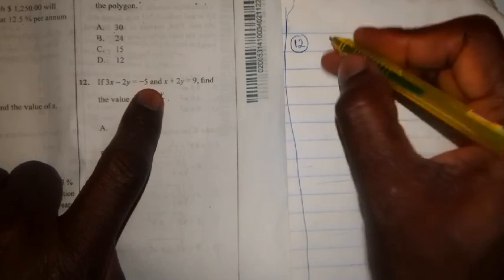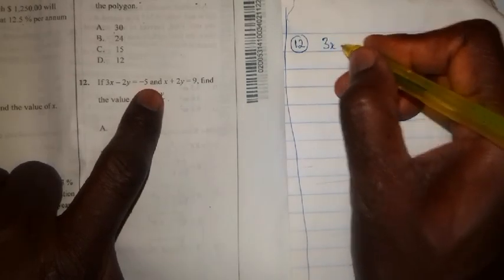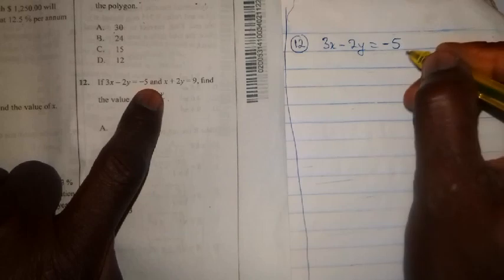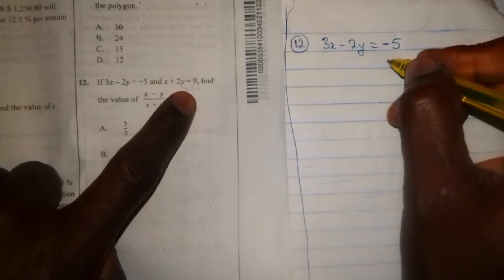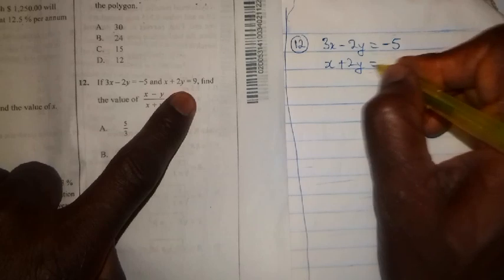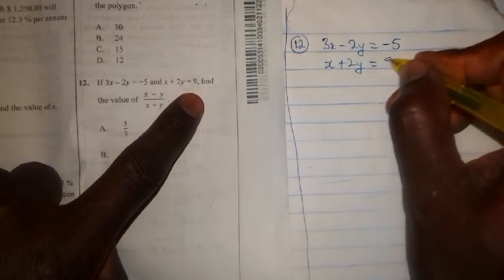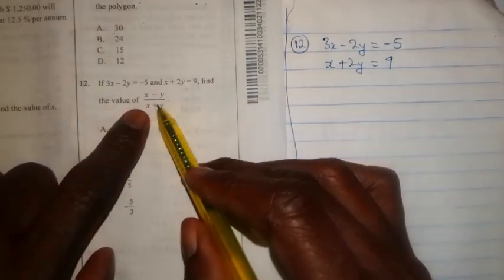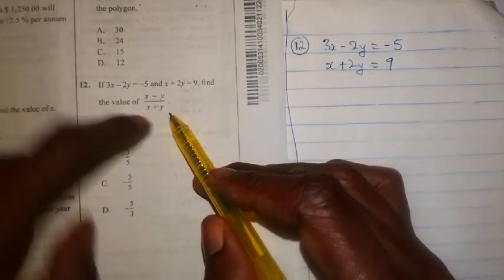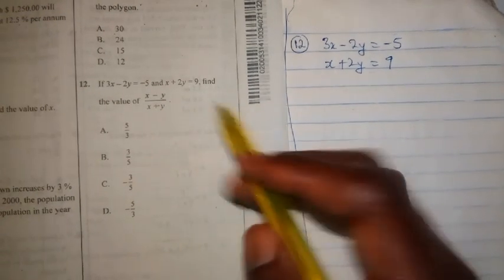Okay, question 12 says that if 3x minus 2y equals minus 5, let's write it out. 3x minus 2y equals minus 5, and x plus 2y is equal to 9. Then we are asked to find the value for x minus y over x plus y. Now let's solve this question.